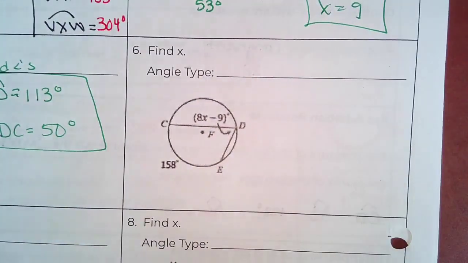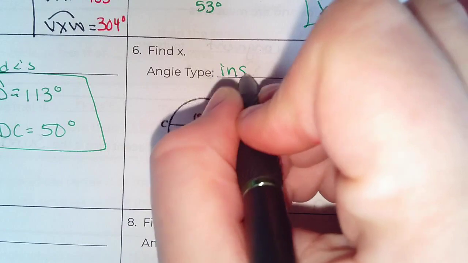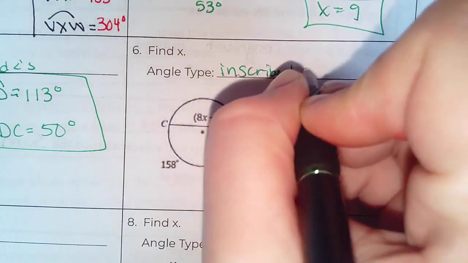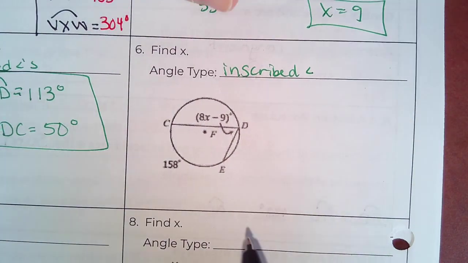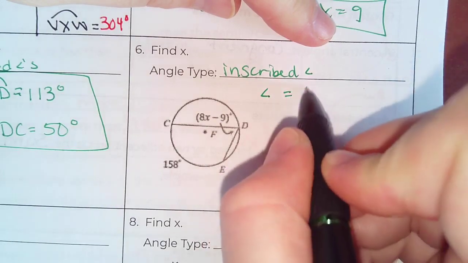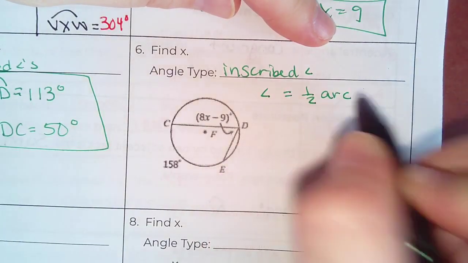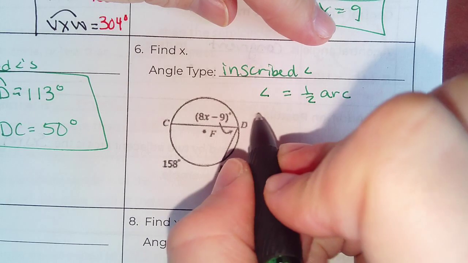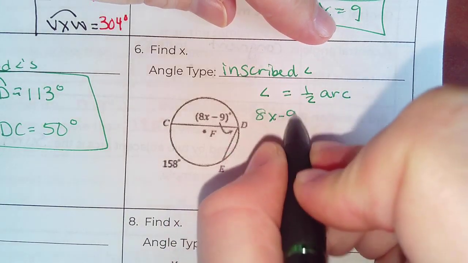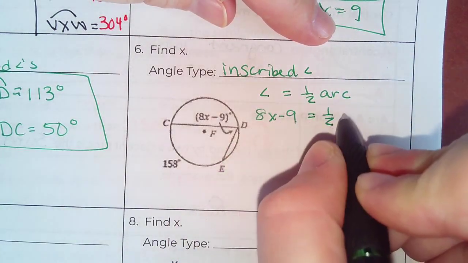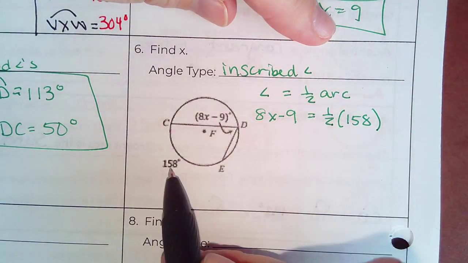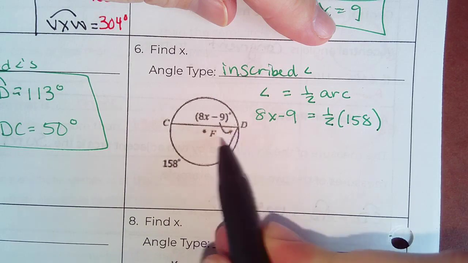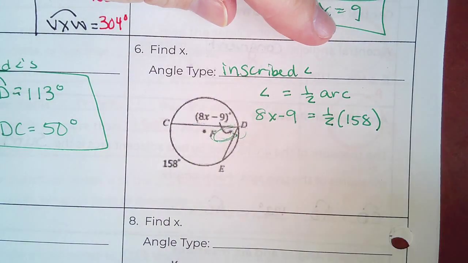Number 6. Again, we have an inscribed angle. So let me set this up a little bit differently. So we know that the angle equals 1/2 of the arc. So the angle is 8x minus 9, and that equals 1/2 of 158. That's another way we could set this up. Or you could just divide 158 in half right now, find that number, and set 8x minus 9 equal to that.